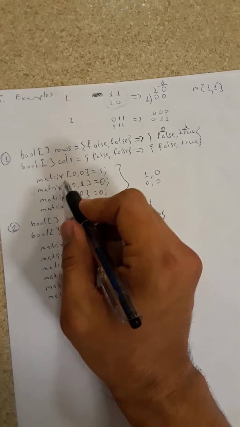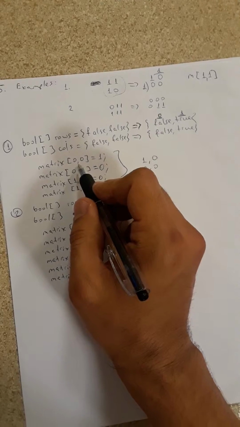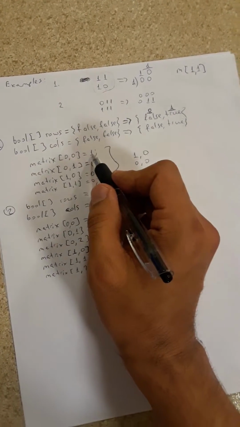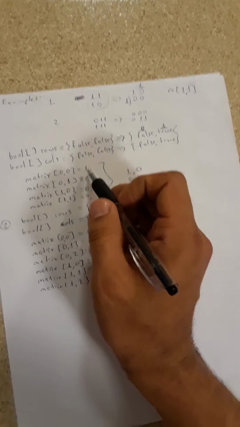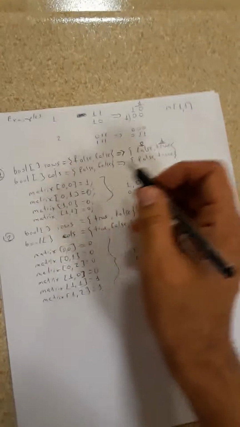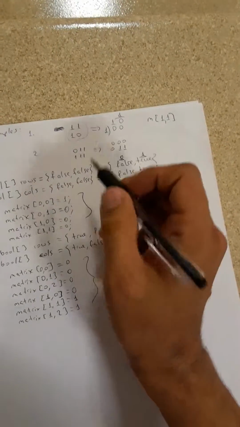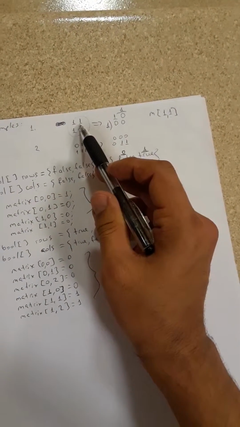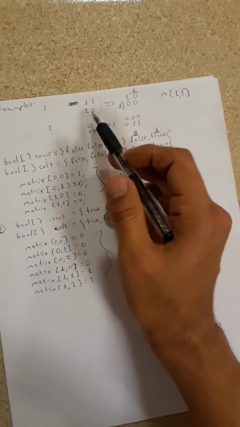So for example, for the first given matrix, I will go through it, and at index 0 0 I will see that it's 1. The next element is also 1, the next element is 1, and the last element is 0.